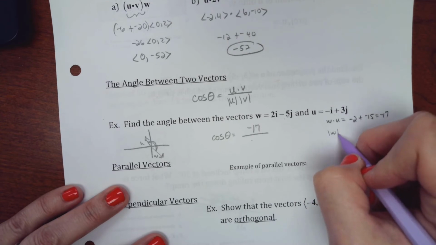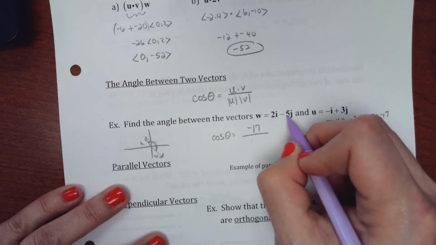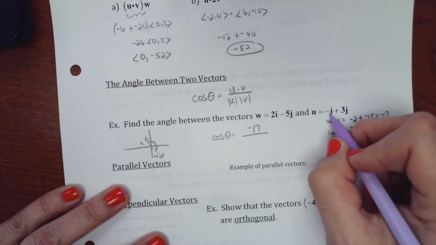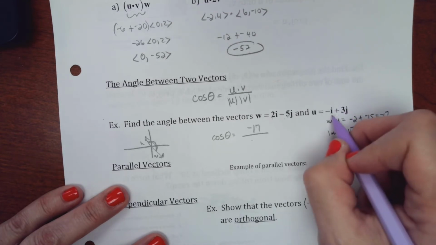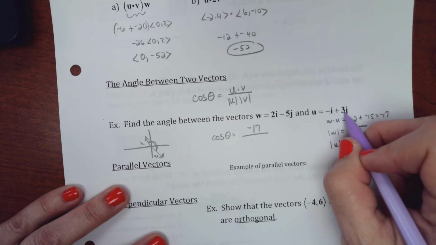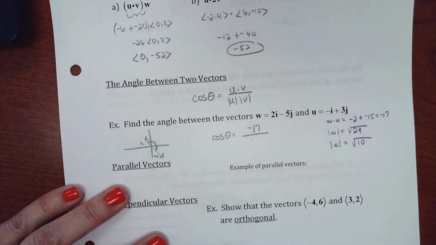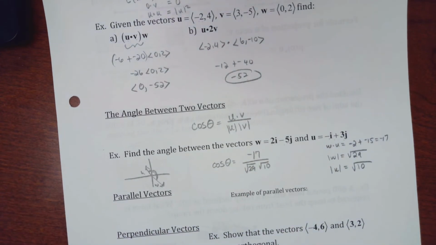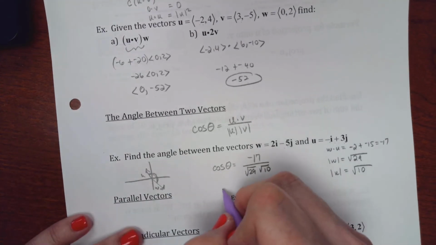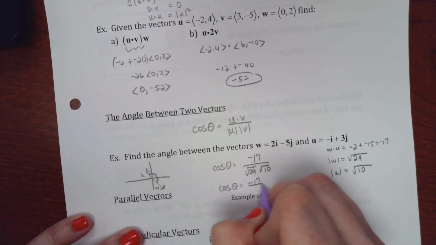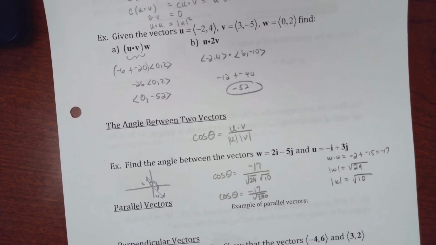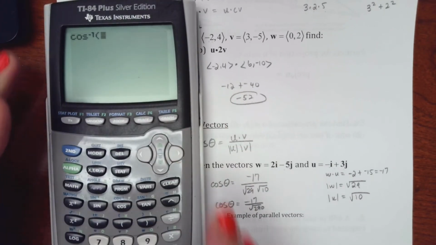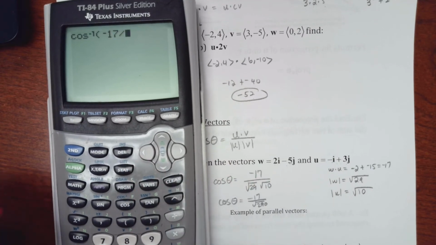The magnitude of w is going to be the square root of 4 plus 25, so 29, and the magnitude of u is going to be the square root of 1 squared plus 3 squared, which is 1 plus 9, so 10. So I have radical 29 and radical 10 multiplied together, that's 290. So cosine theta equals negative 17 over radical 290. Just grab your calculator, and if I want the angle, I have to do second cosine of negative 17 over square root of 290.